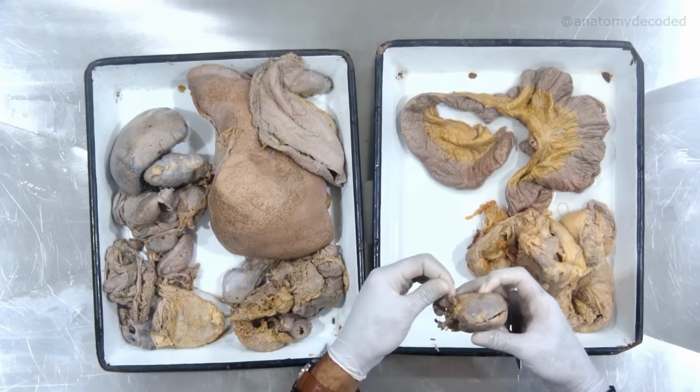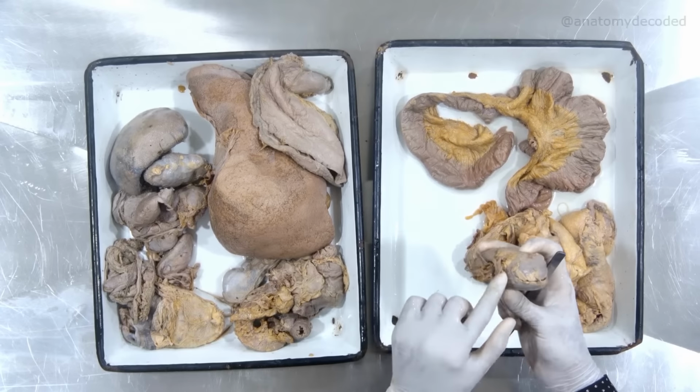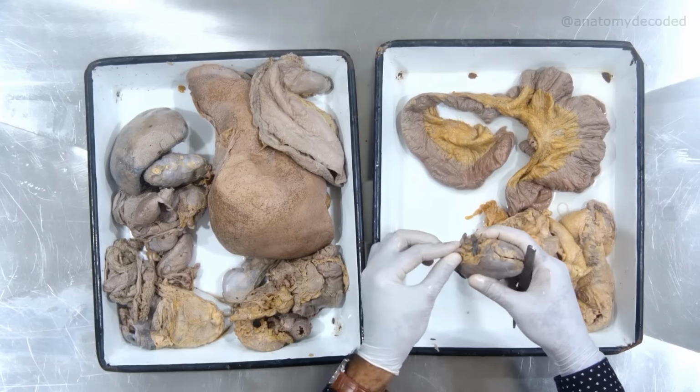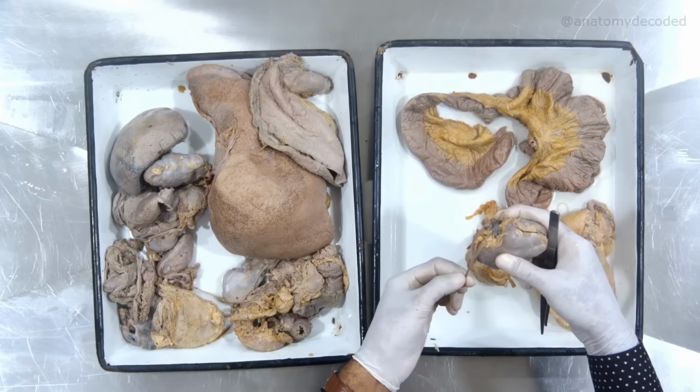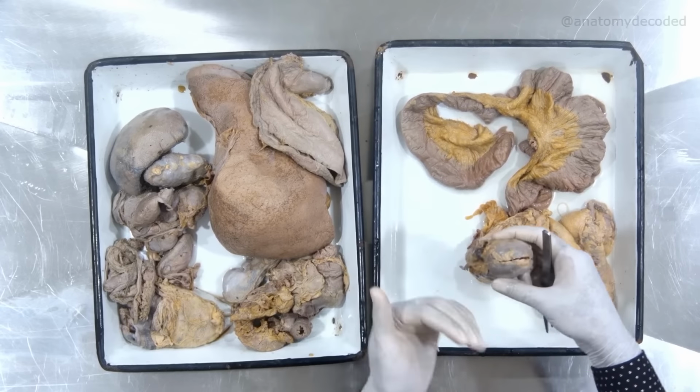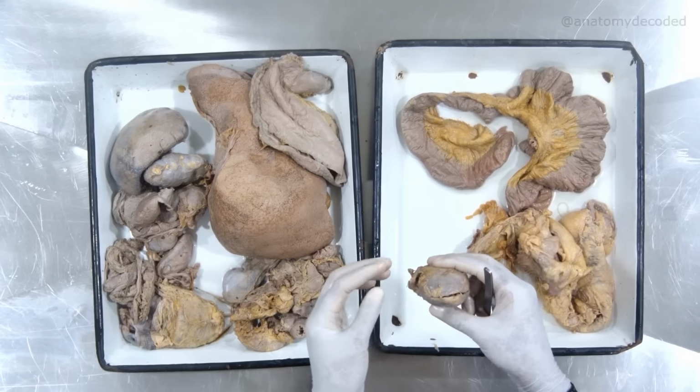How can I say it is of the right side? Because I'm looking at the structures at the hilum, anterior to posterior. The posterior most structure should be the renal pelvis, which continues as the ureter. Okay, so this is one identification point. Anterior to posterior dimension I've covered here.